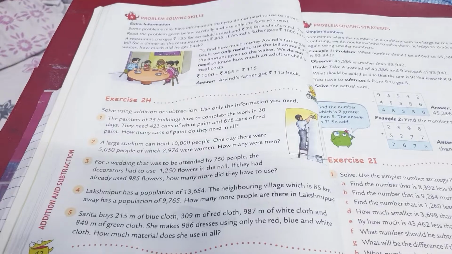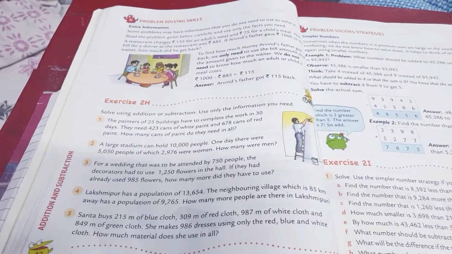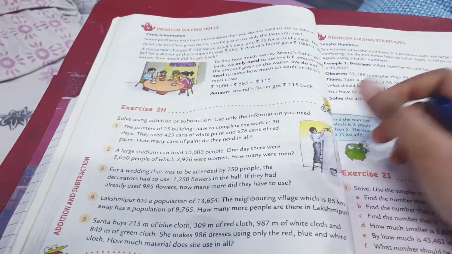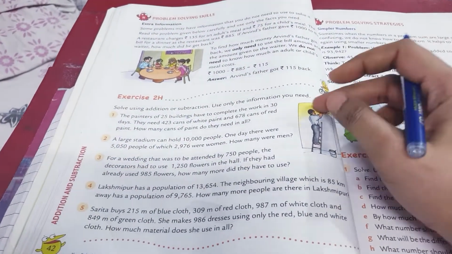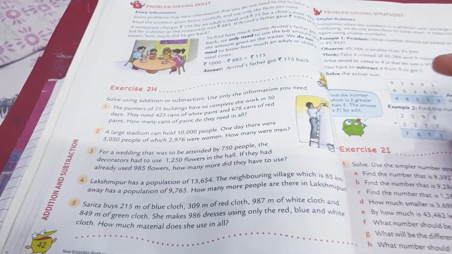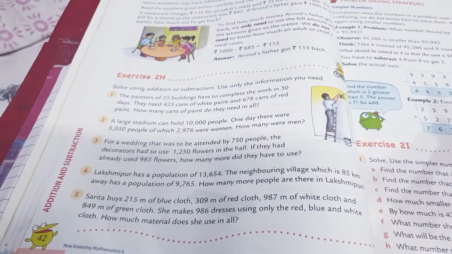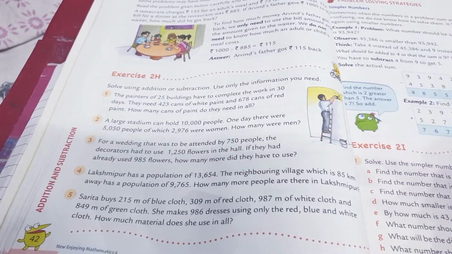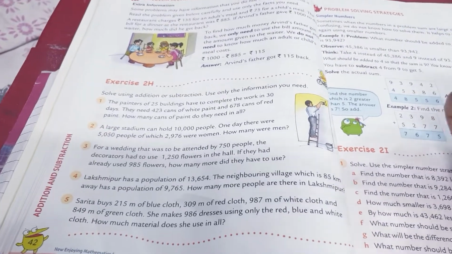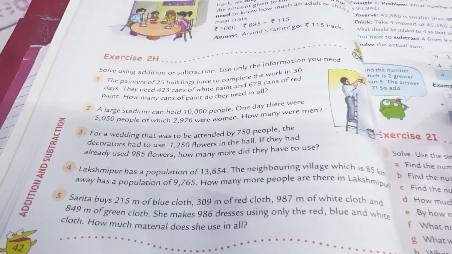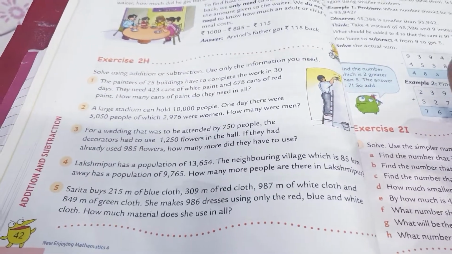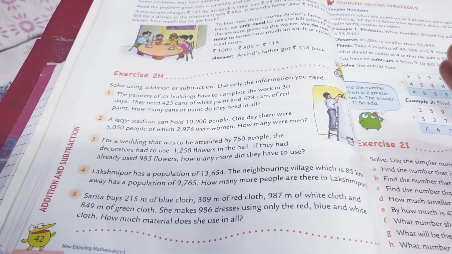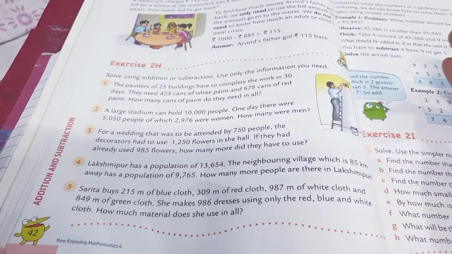In yesterday's class, we discussed problem sums with extra information. So, this is exercise 2H on page number 42, and here we have questions that have some extra information which is not required for finding the answer to the question. What we have to do here is just ignore the extra information that is given, and use only the information that is required for finding the solution.